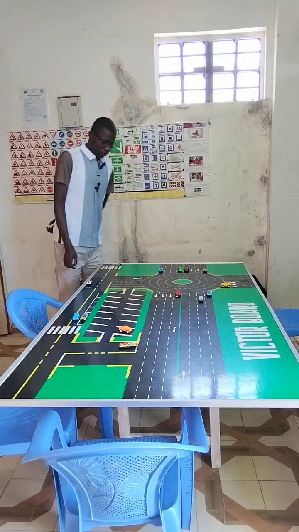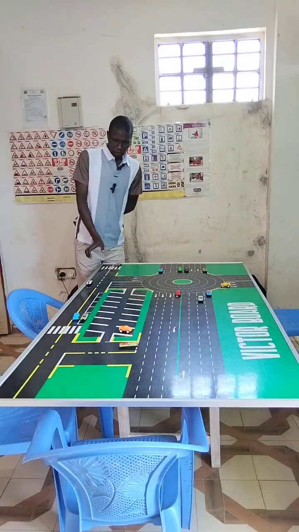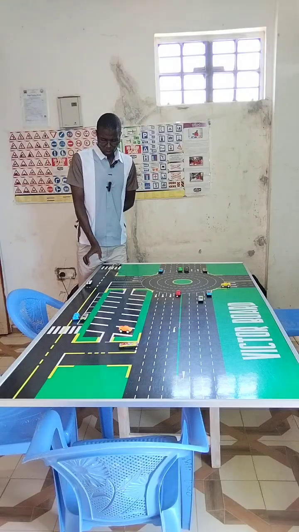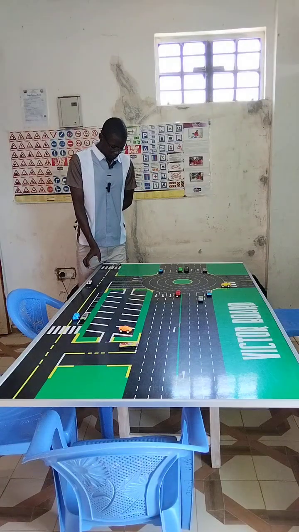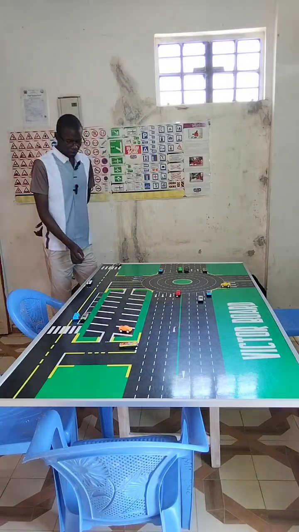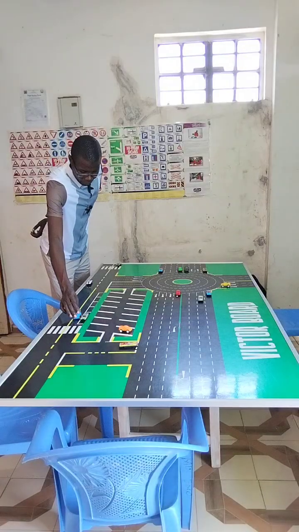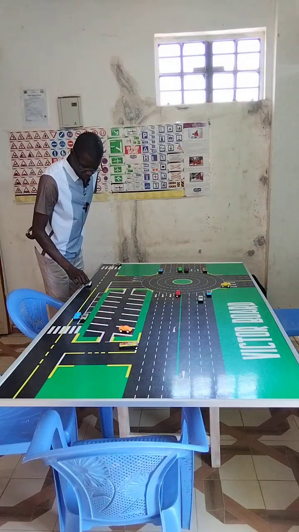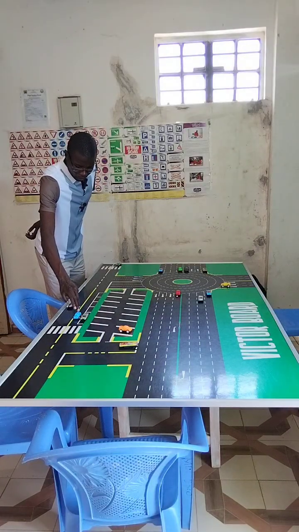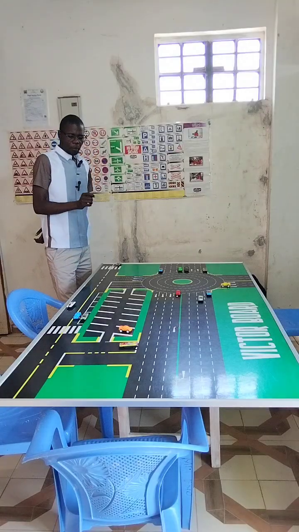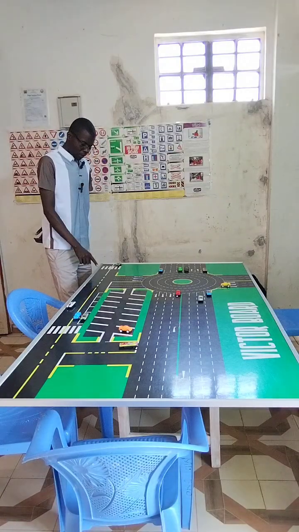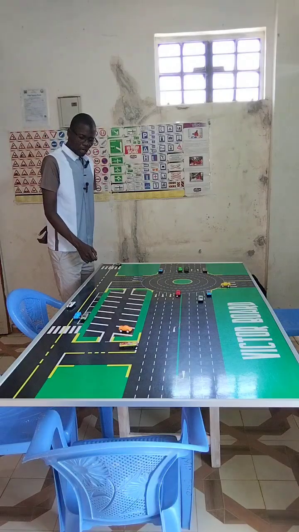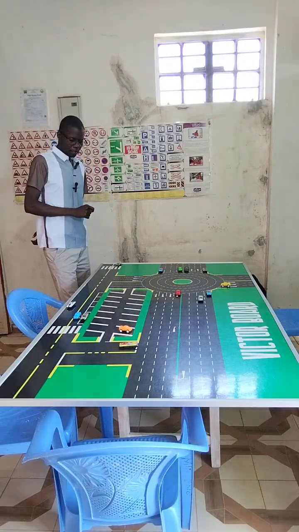So when we start with the two-way traffic, this is a road where vehicles are meeting in opposite directions and it has been divided by a yellow line in the middle of the road. Where this yellow line is continuous, you are not allowed to overtake, and where this yellow line is dotted, you can overtake but only when the road is clear.